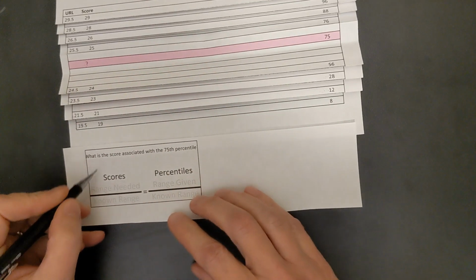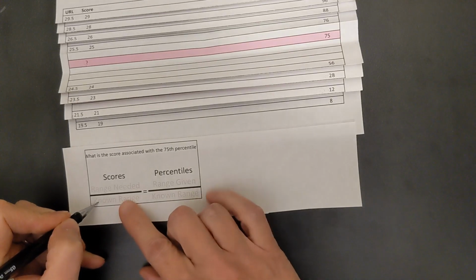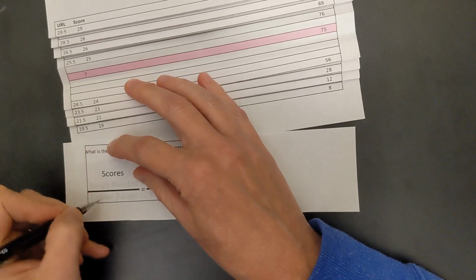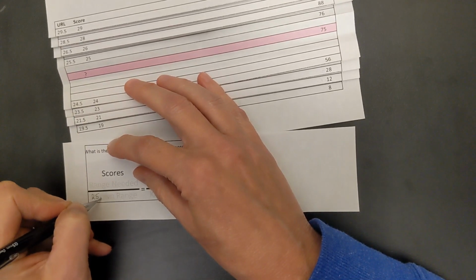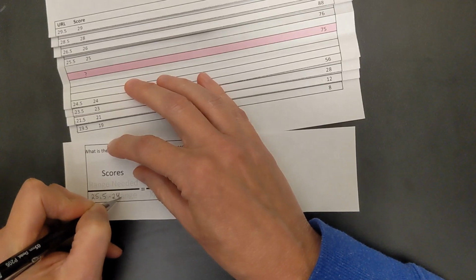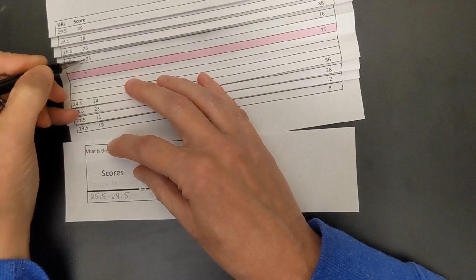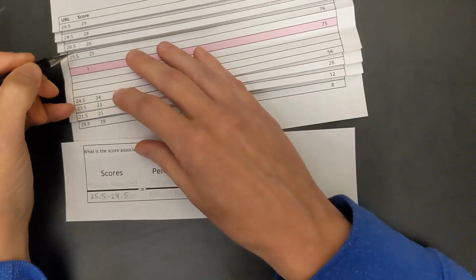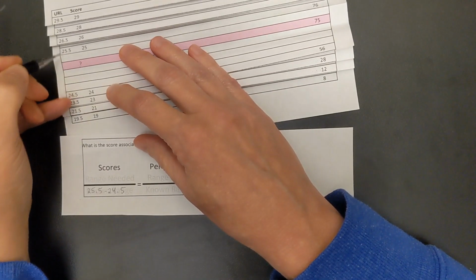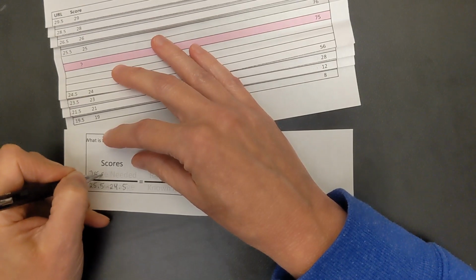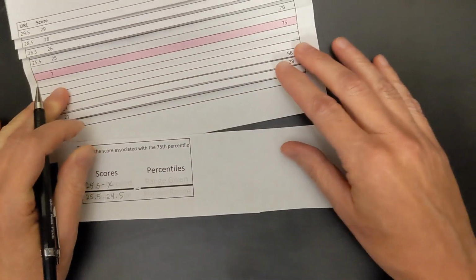Okay, so we've got the known range on the score side, which is 25.5 minus 24.5. The range needed on the score side, because we're solving for a score, is 25.5 minus the unknown, which we're calling x.